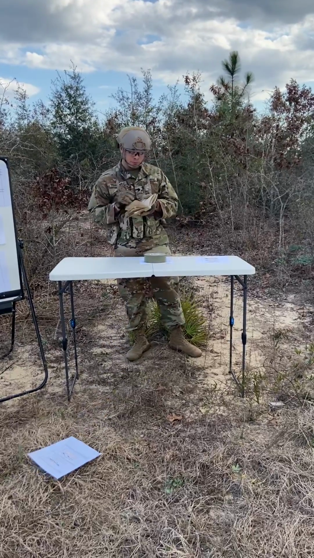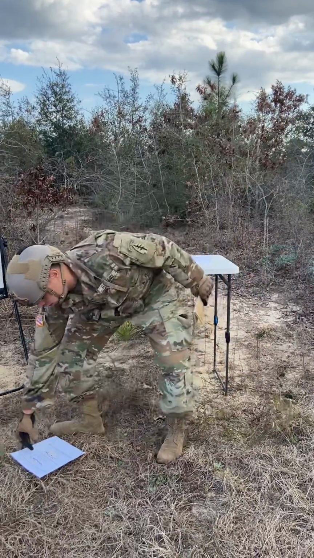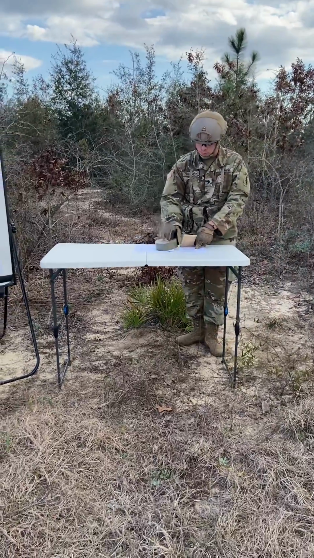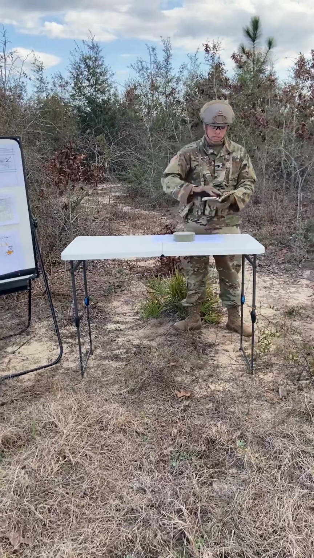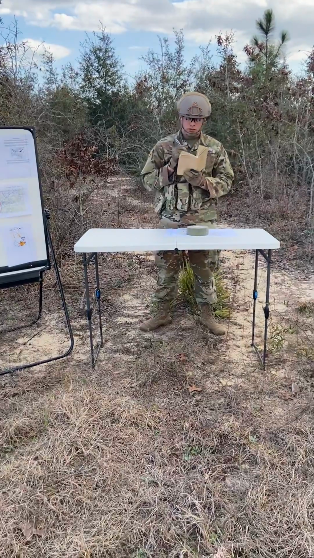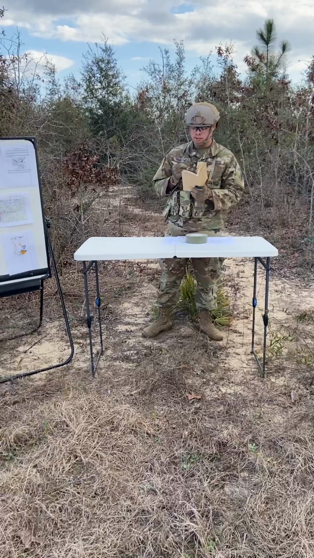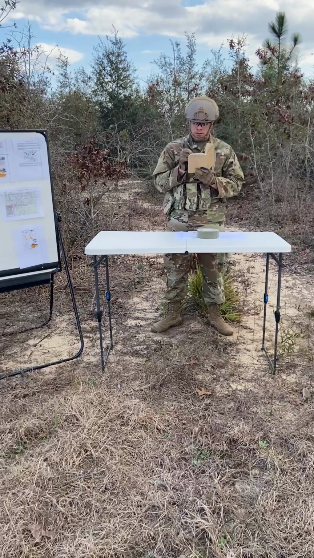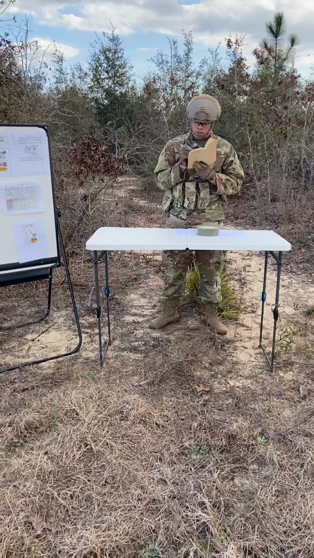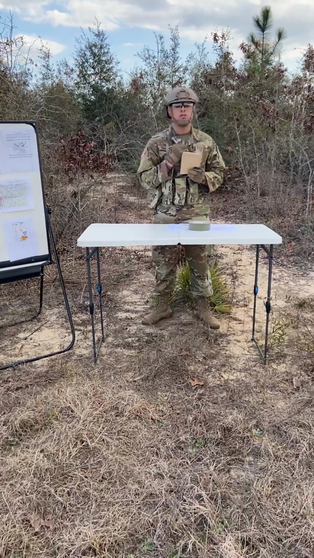Some improves. A better location, not a sandy area. Okay, let me get that. Not a sandy area. Any more improves? No? Some sustainments please. Leave the reference for the assessment. Okay. Another sustainment, your water point. Okay.